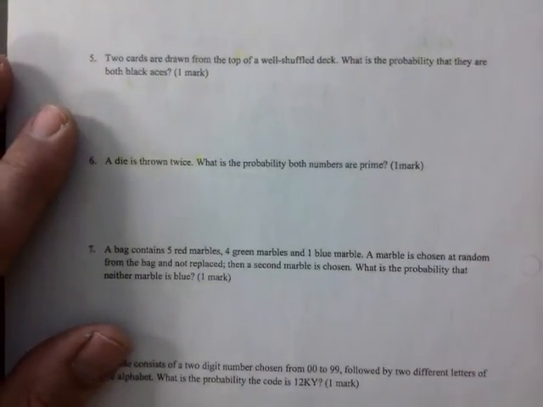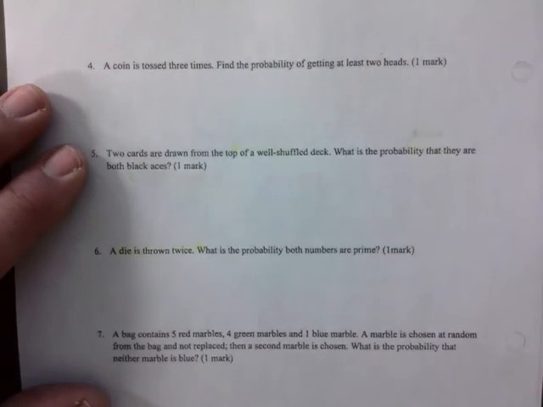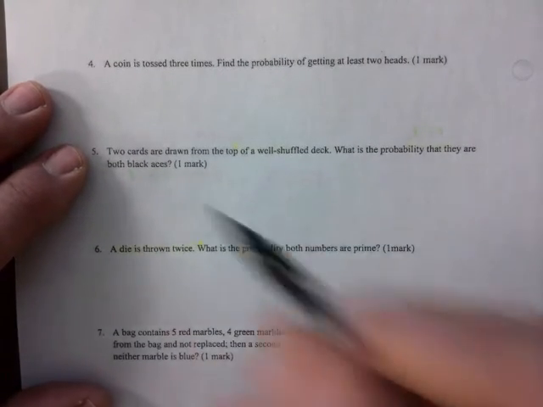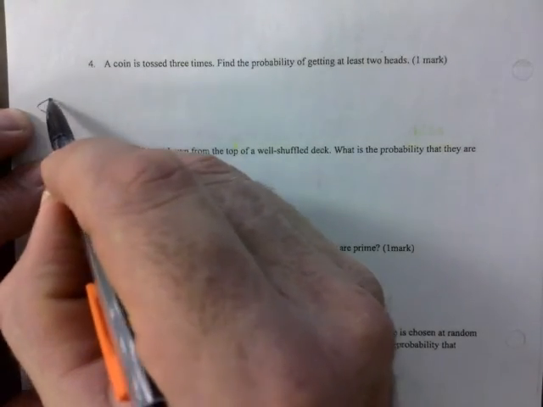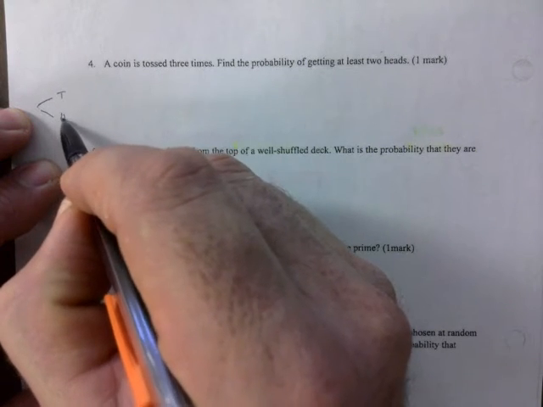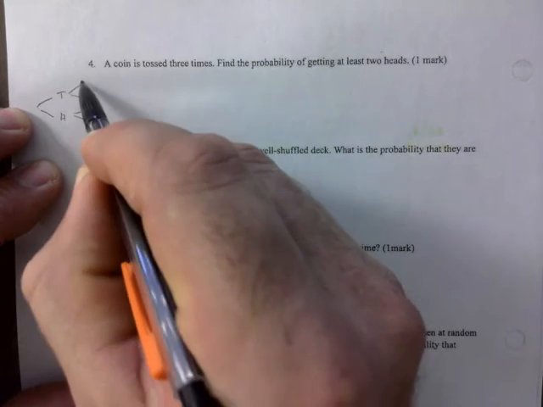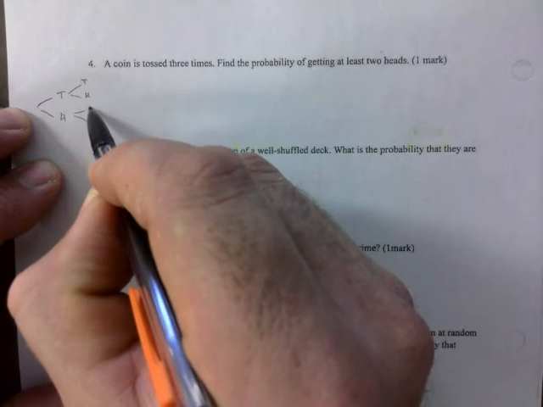Okay, backside. Here we have question 4. A coin is tossed 3 times. Find the probability of getting at least 2 heads. I don't know. You might have tails, heads, right? Tail. A lot of you did this.